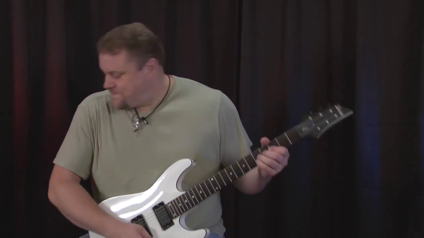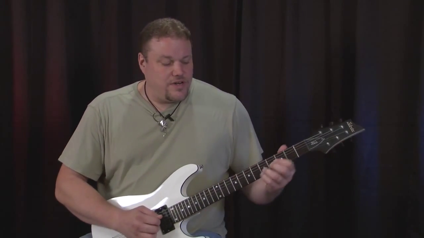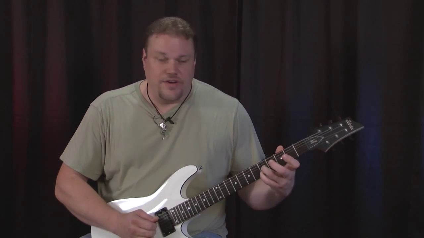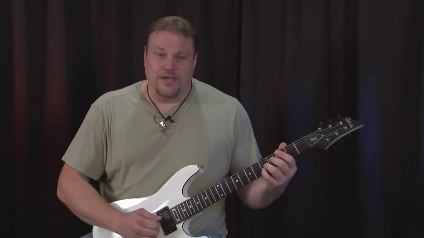Let me show you this one. Starts out like this. This is what it looks like slowly. Starting on C and harmonizing it with an E or major third.